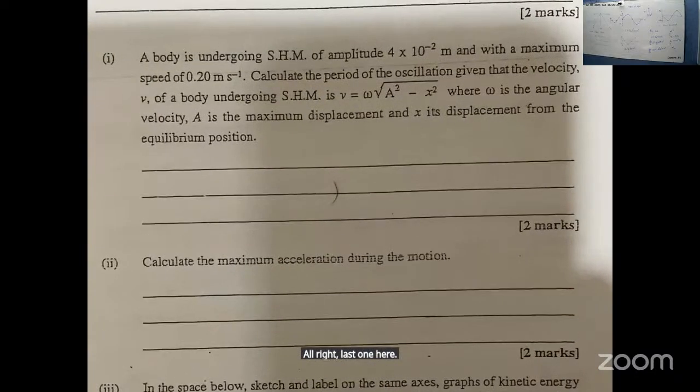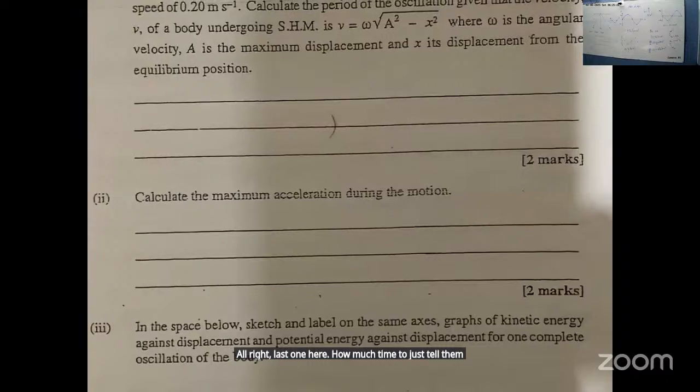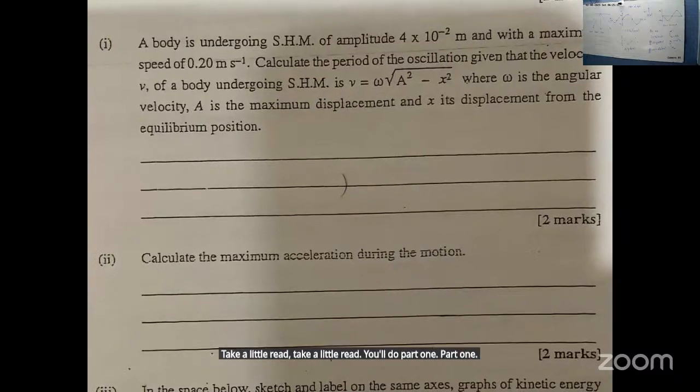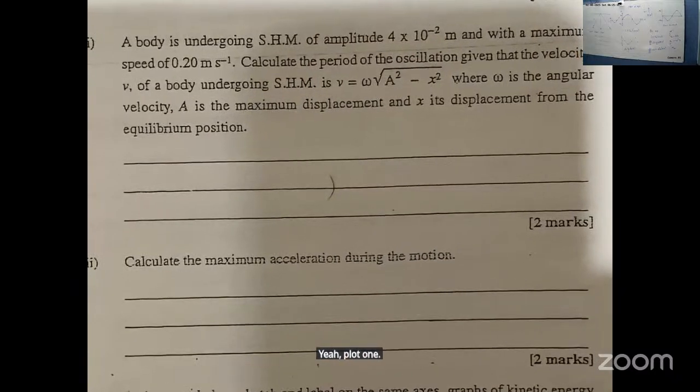Right, we don't have much time, so just tell me what to do, right? Take a little read here. Jump in and tell me what to do. You'll do part 1. Right, so they gave you the formula, and they want you to calculate the period, given that the velocity is given by that. And they give you maximum speed and they give you amplitude.